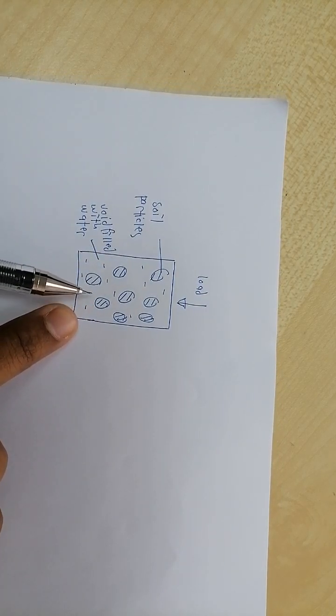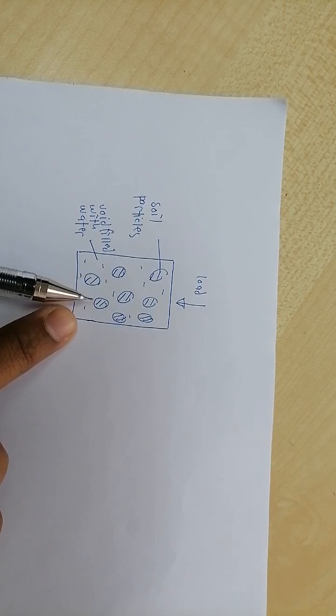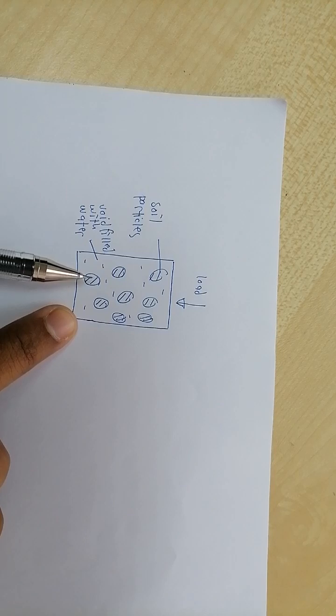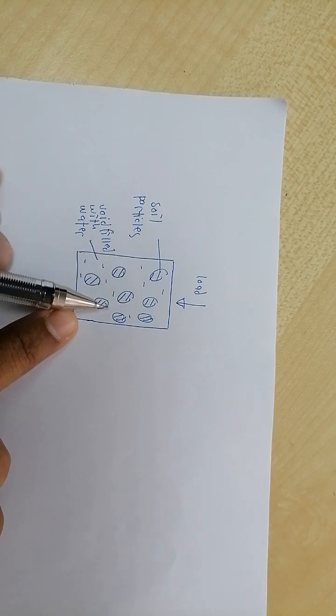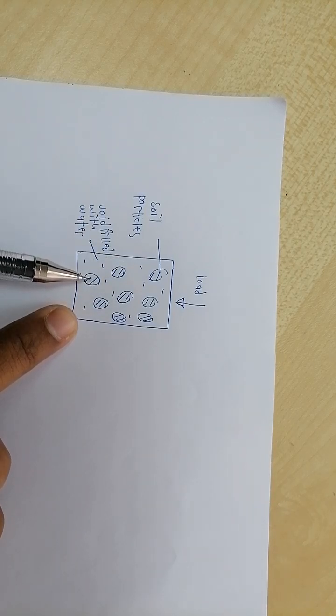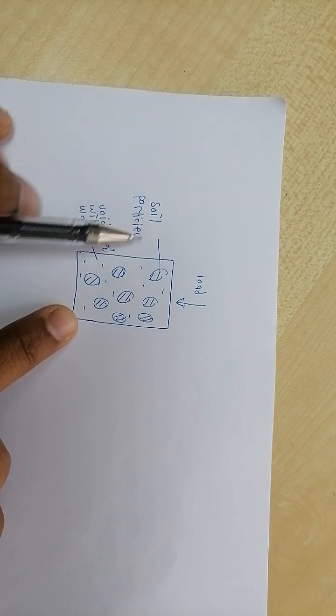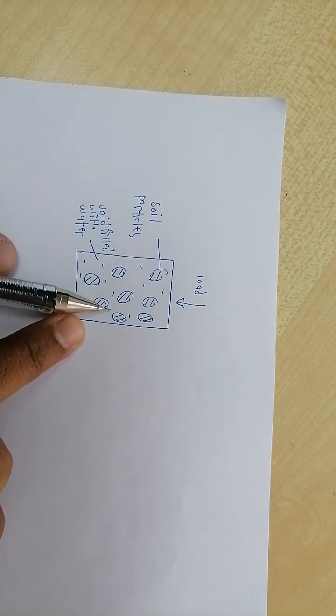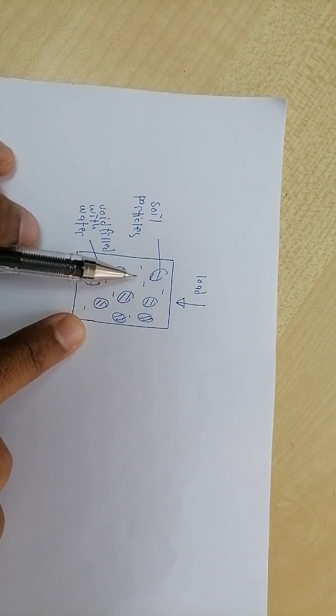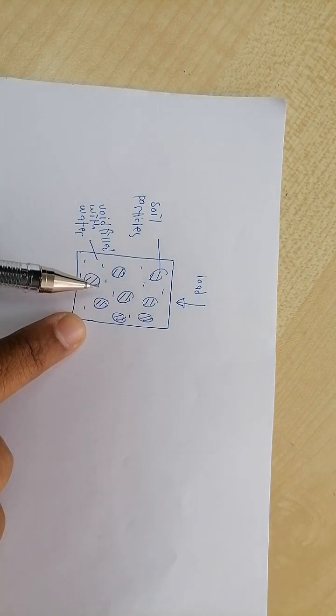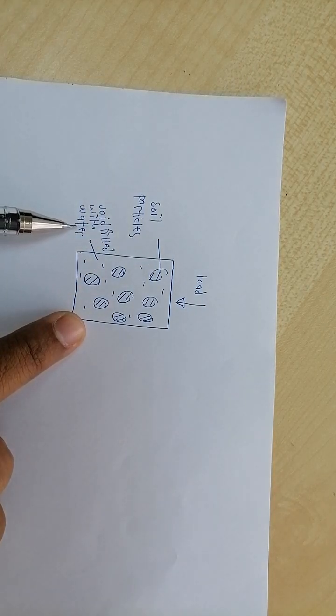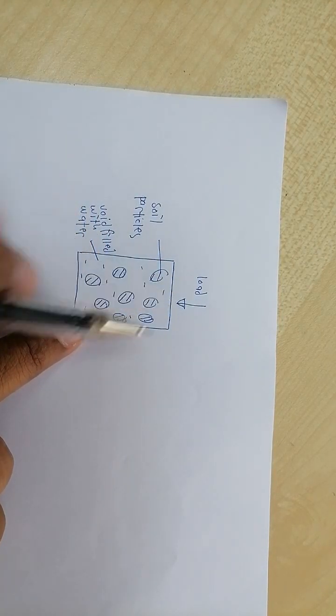Bayangkan this is your soil specimen, and this is clay, tanah liat. These circles are soil particles, and the area around the soil particles is void. Since this is a saturated specimen, the void is filled with water, and then you put load on top.